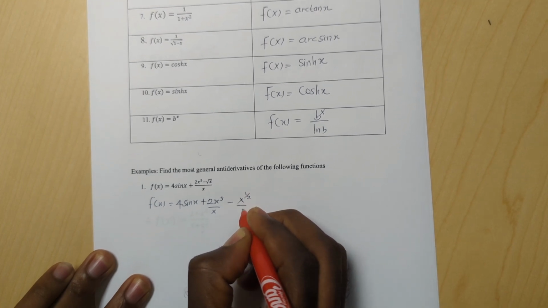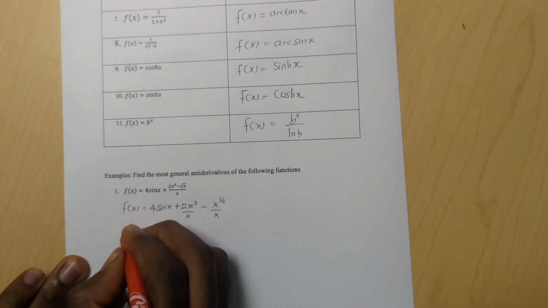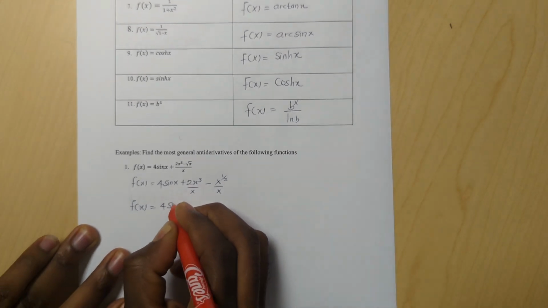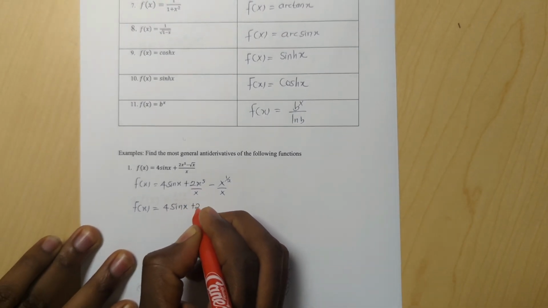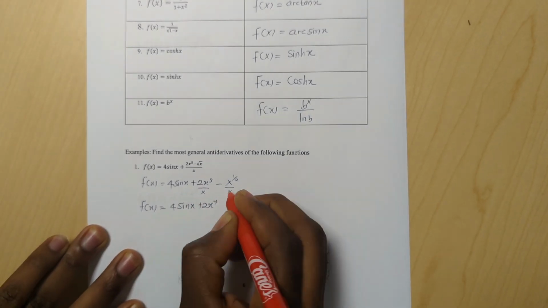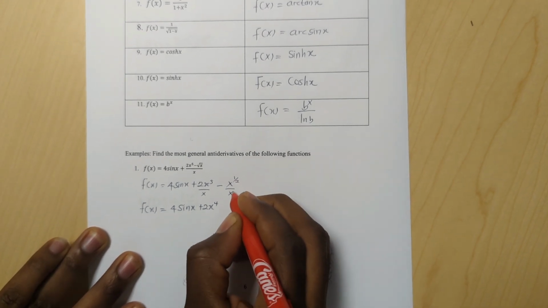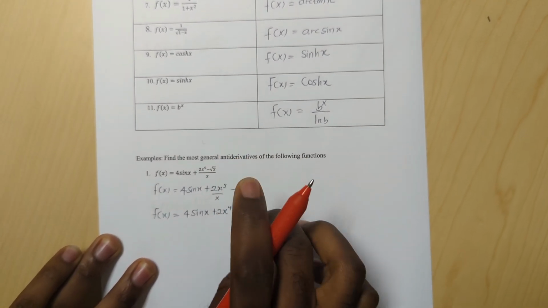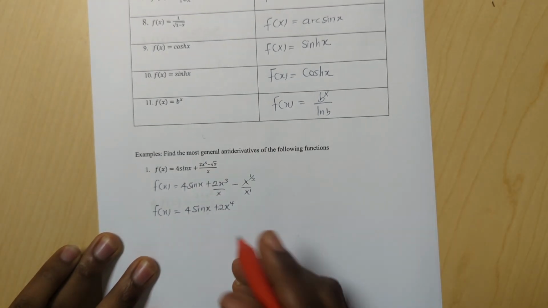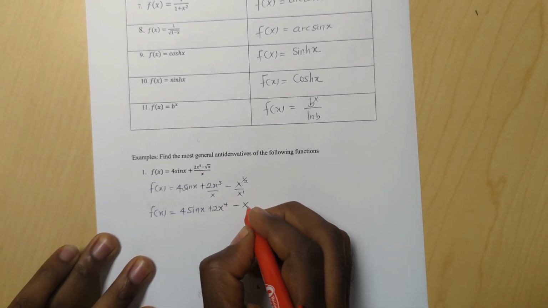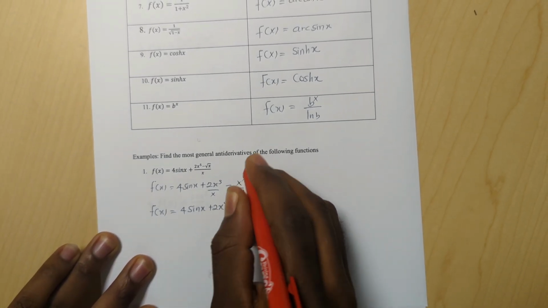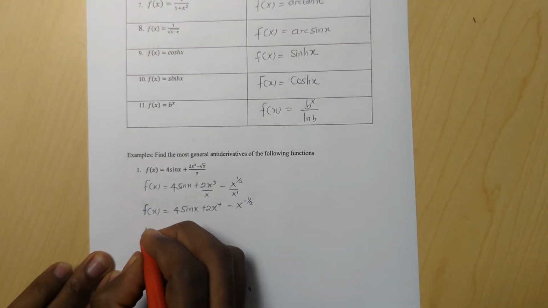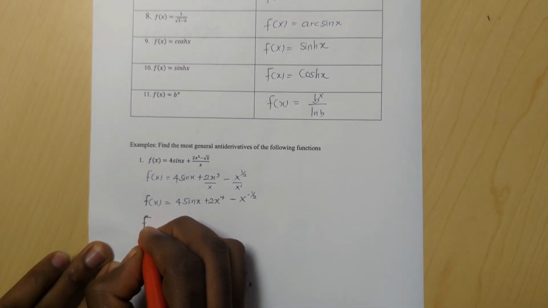When we rewrite this, we'll get 4 sin x plus 2x^4. Then when we apply indices, this is exponent 1. When two indices are divided with the same base, we just subtract the exponents. So we have minus x^(-1/2), that's half minus 1. Then we try to find the antiderivative of this function, term after term.